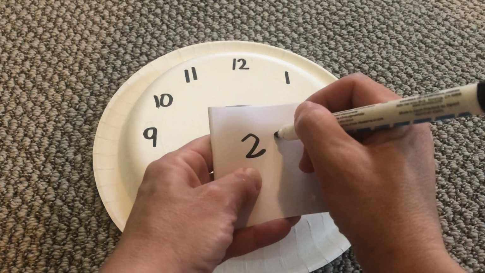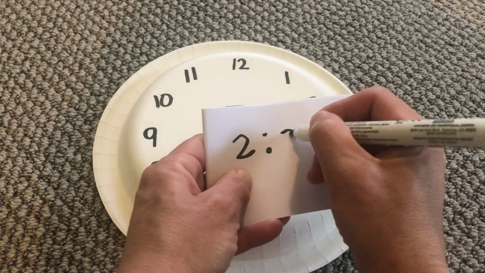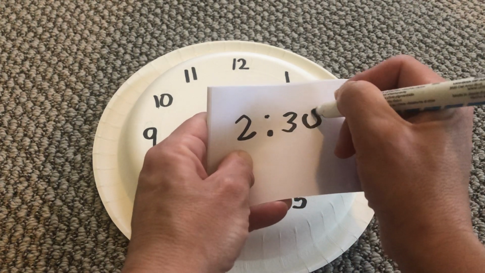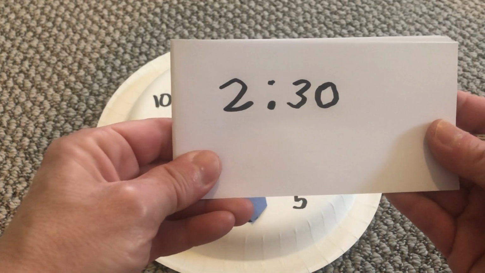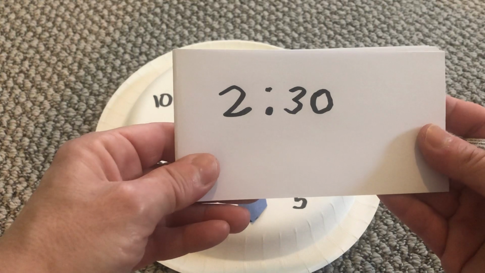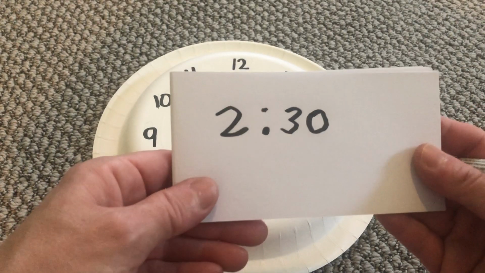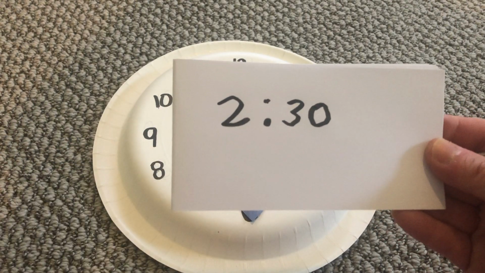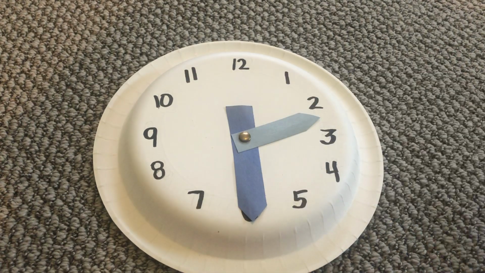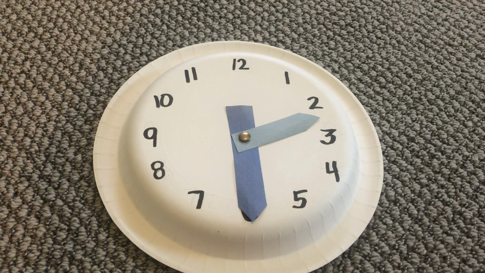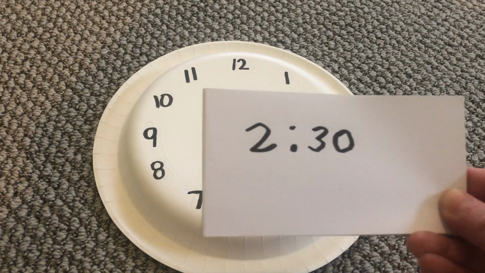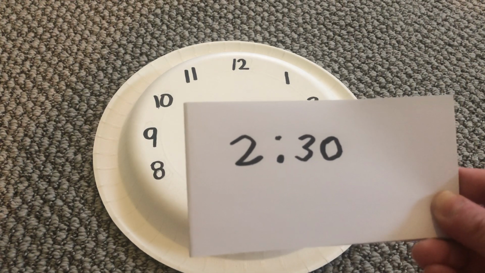And the way you write 2:30 is like this. 2, 30. Like that. 2:30. You can also write it in words, but we're not going to write it in words today. It would be called 2:30 because you went half an hour. You'll learn more about that. For today, I only want you to worry about how to write it with the 2 dots and the 30.